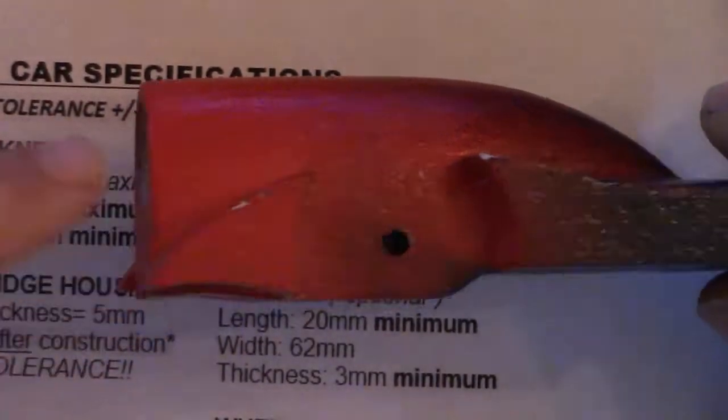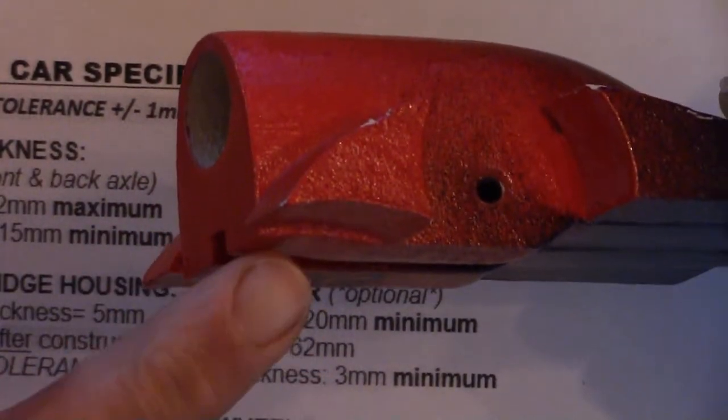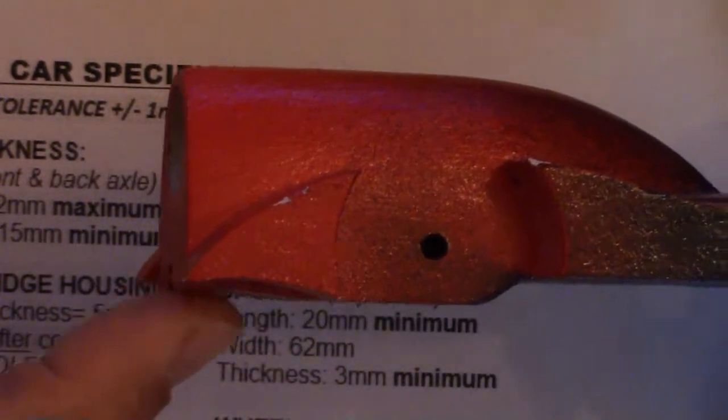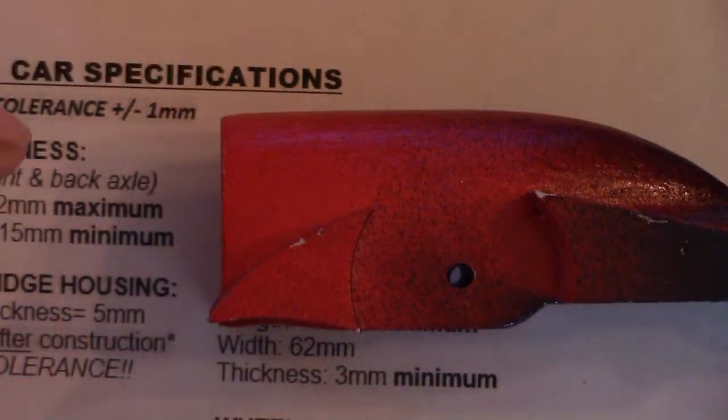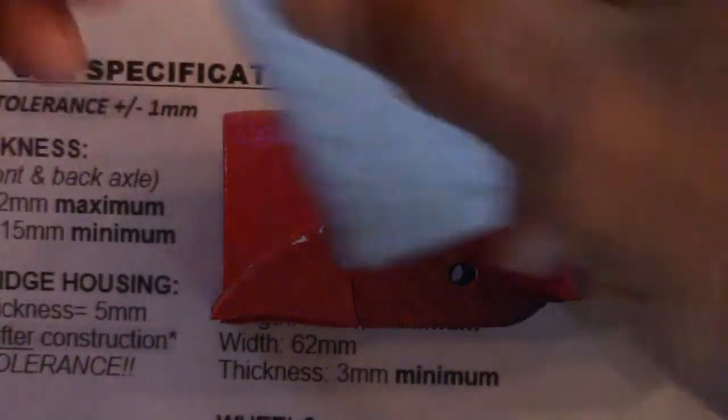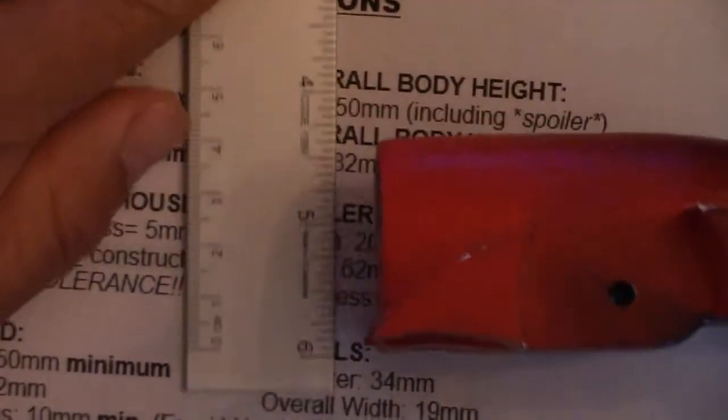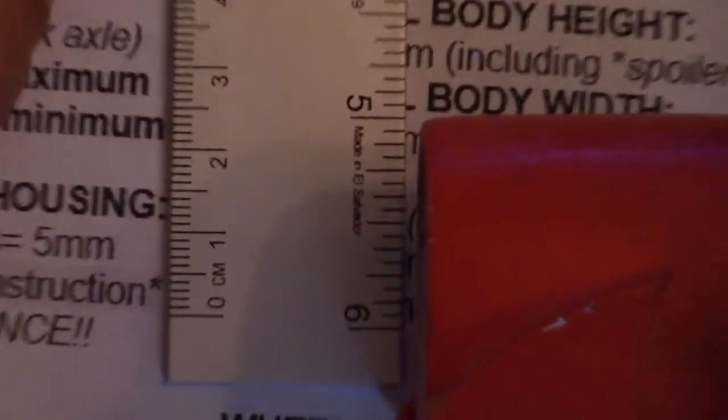Remember, we're not talking about airfoils, we're talking about the car body. So if I were to measure from the lowest point of the car body to the highest part of the car body, which typically is going to be in the back of the car, let me go ahead and measure this. I'm going to zoom in a little bit closer here so we all can see what's happening.